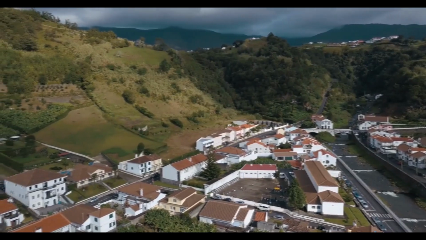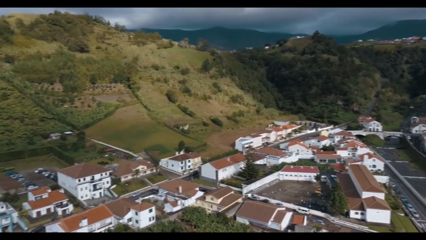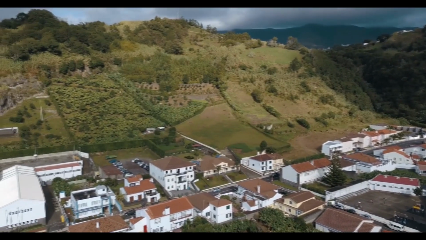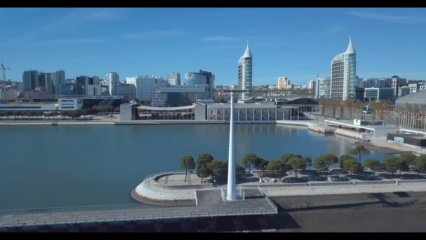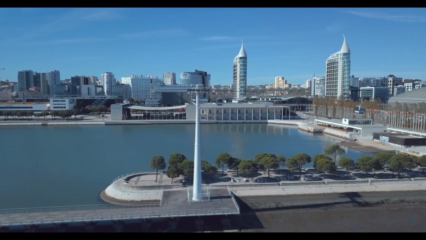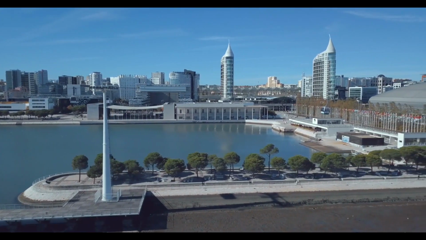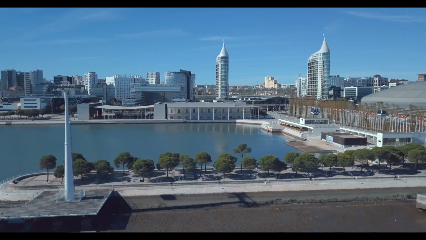Then the second largest city is Porto, also the second place in terms of property prices. The differences between Lisbon and Porto are also quite significant, and you can get much cheaper properties in Porto, around 2,000 or 2,500 euros per square meter. That's the average for Porto.